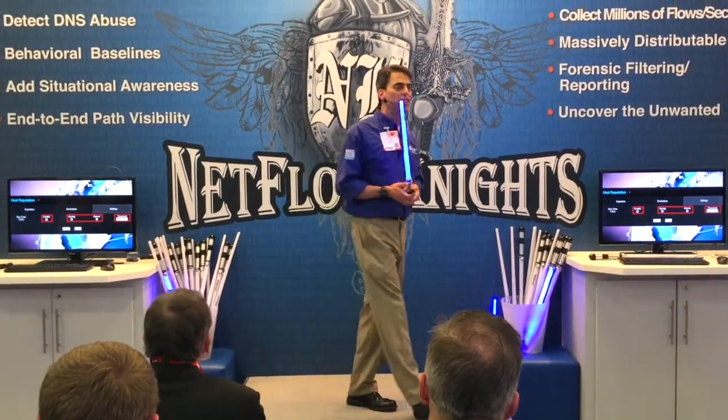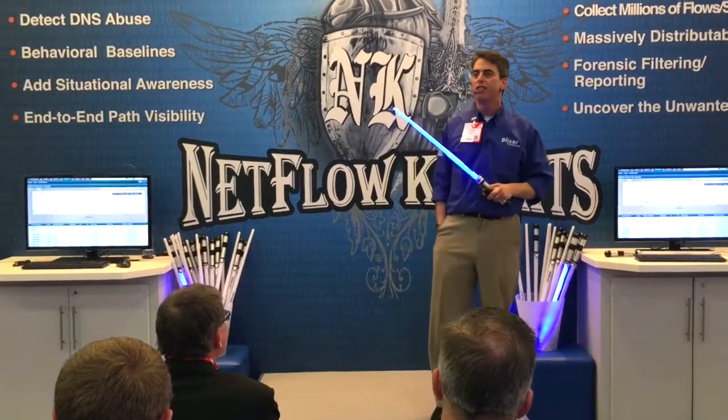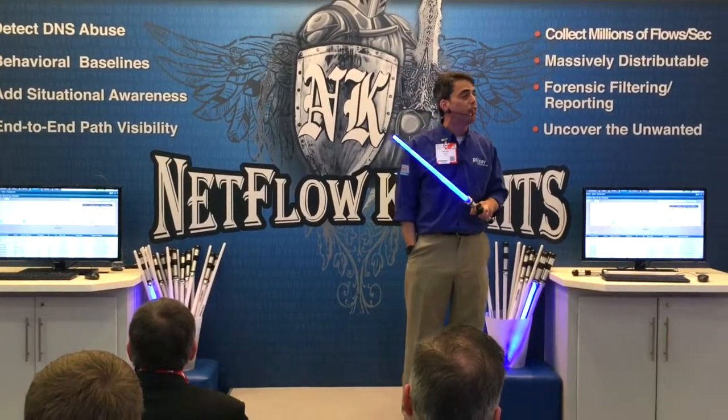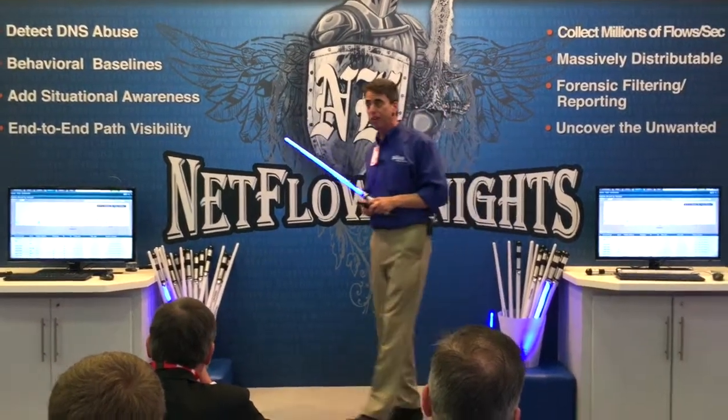The next feature that separates us from everyone else is the threat index. And you can think of the threat index as the police record for each host.